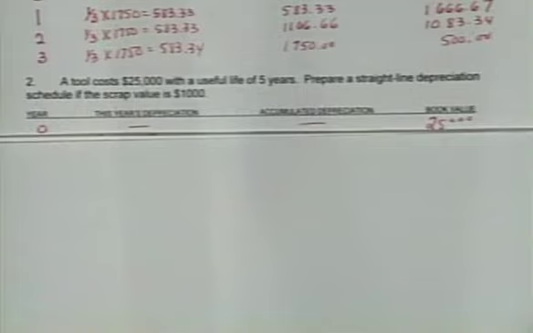There's your original setup, year 0, this year's depreciation, nothing. Accumulated depreciation, nothing. Book value, $25,000.